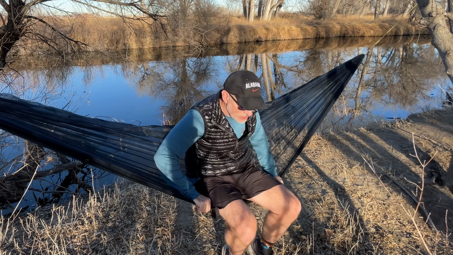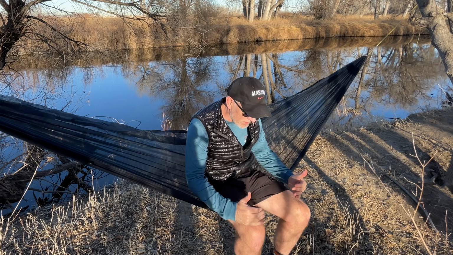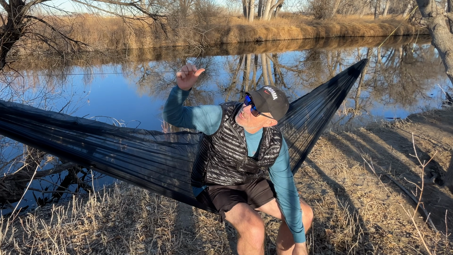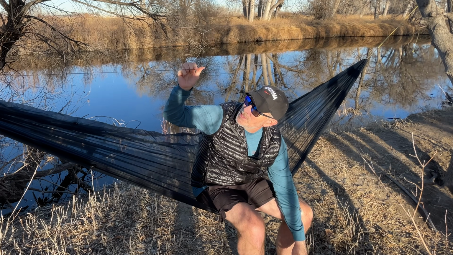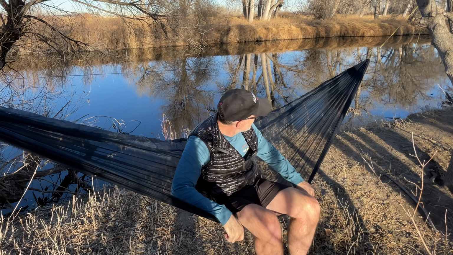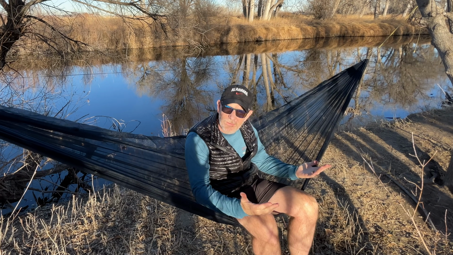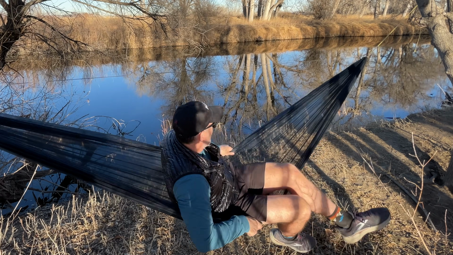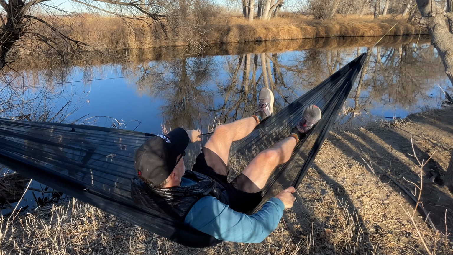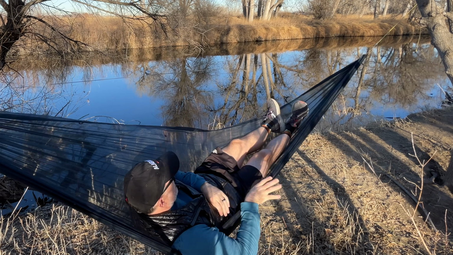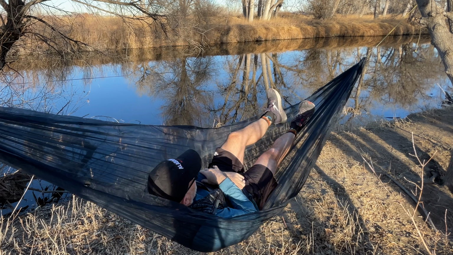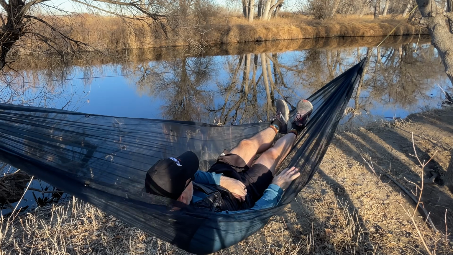See how this is really stretchy. My feet are flat, like it. My tension, you can see that I can bend it a little bit. So to me, this would suffice. The final test would be laying in it. Laying at an angle, and yeah, that's gonna work out just fine.